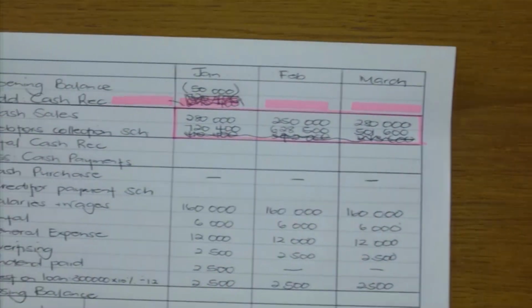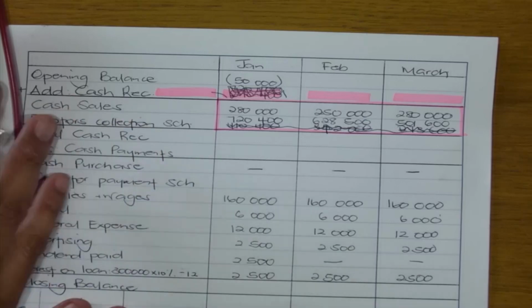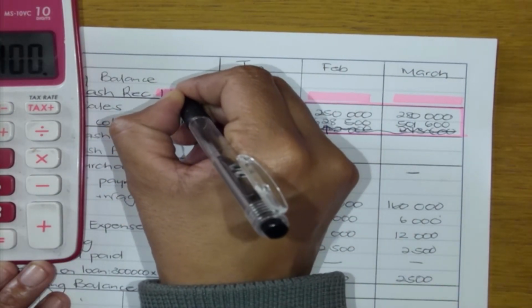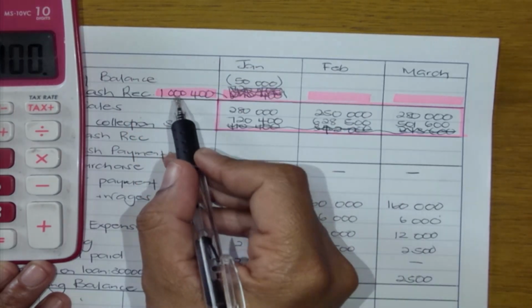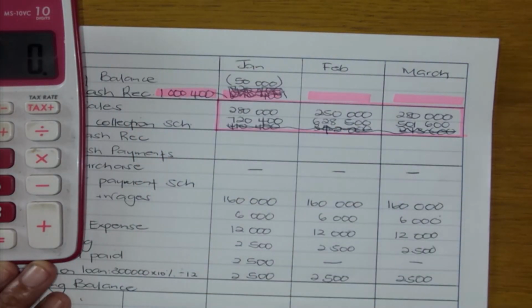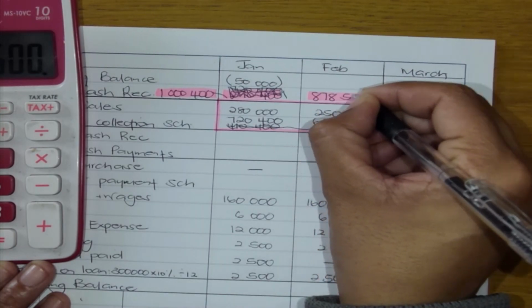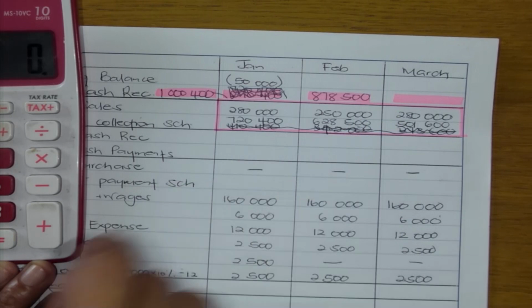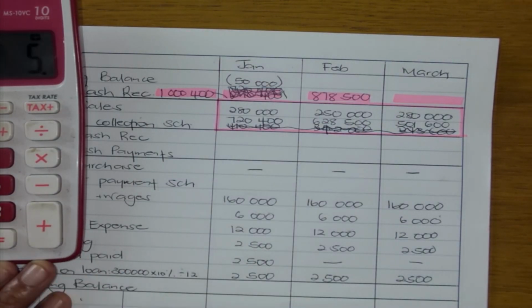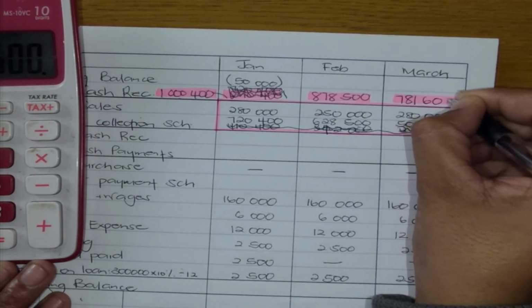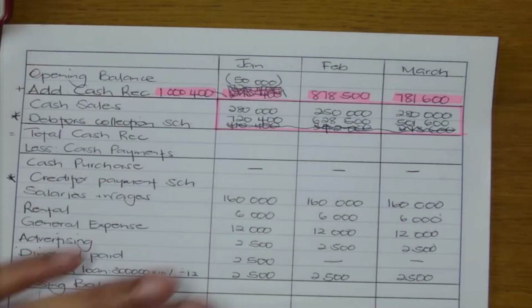Okay, and now I can add up what is in my data schedule. So then I say 280 plus my 720,400 gives me 1,000,400. Remember, this is the answer for this column. Then I say 250 plus my 628,500 is 878,500. And then I say 280 plus my 501,600 is 781,600. Okay, so I'm done with my first part.